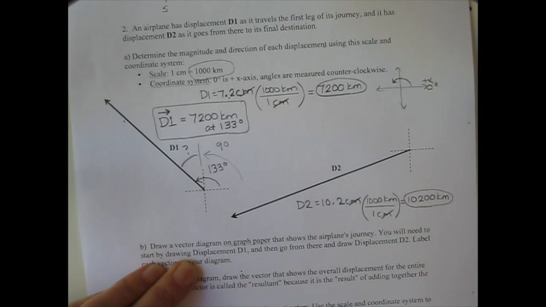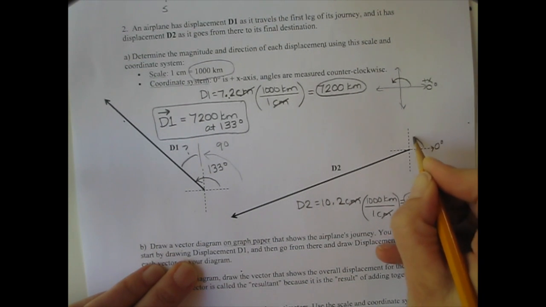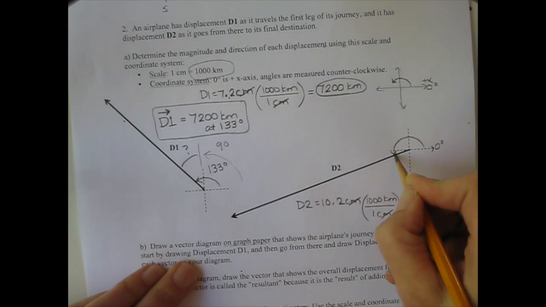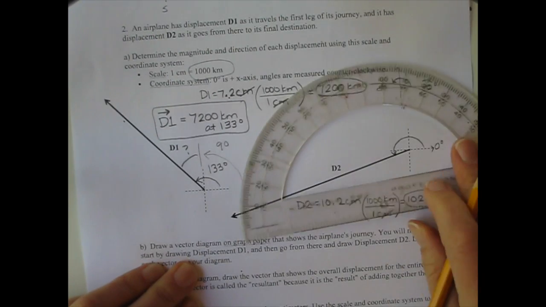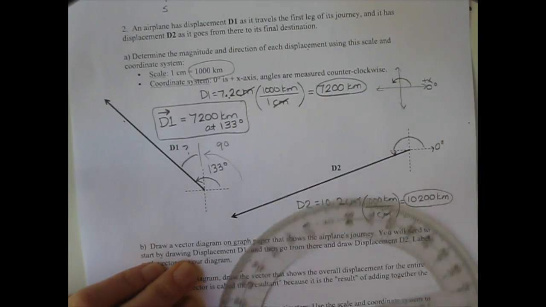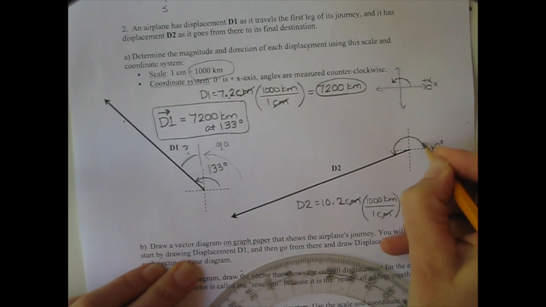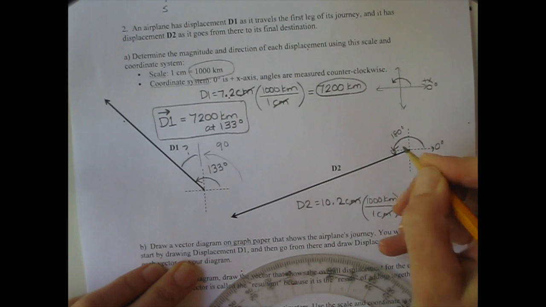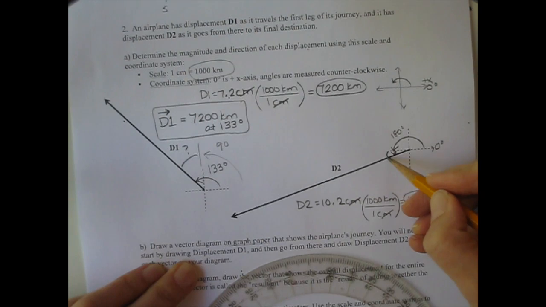Now I need the angle. So the angle, remember, measure always from, this is 0 degrees, measure counterclockwise all the way around until you get to the vector. Well, my protractor does not go all the way around past a half circle. So what I'm going to do is realize that from here to here is 180 degrees. And then using my protractor, I'm going to measure this little angle here.